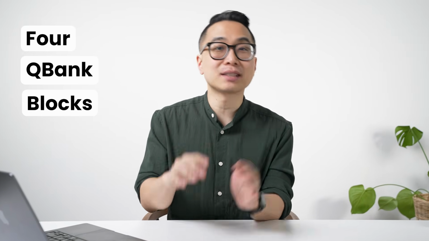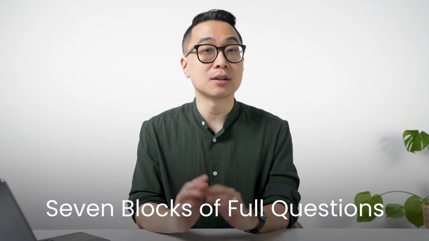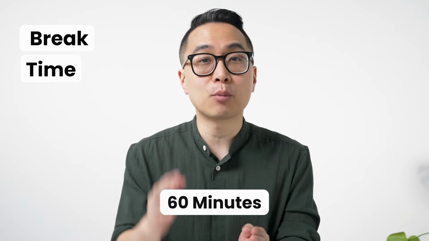What that means is that it's 4 blocks short of the 7 question blocks that you're going to get on the real Step 1 exam. To simulate the real exam, try adding 4 Q-bank blocks after you finish the free 120 to allow you to do 7 blocks of full questions. Plus, only try to give yourself about 60 minutes of total break time, which is what you'll have on the real test. Be sure to stick around to see how you can use the free 120 to maximize the amount of break time that you have on the real test day.